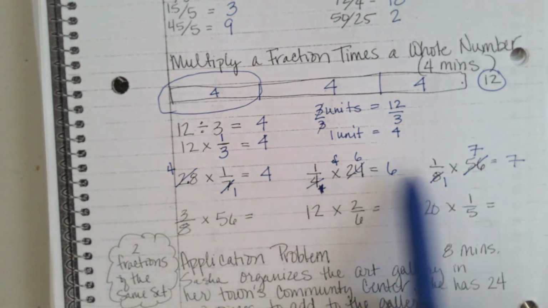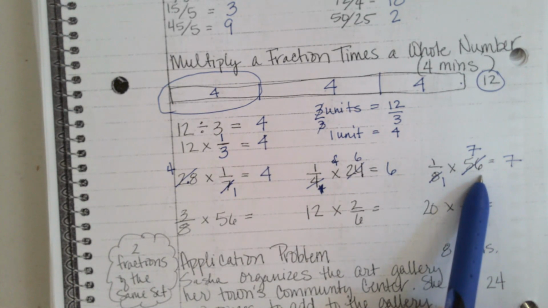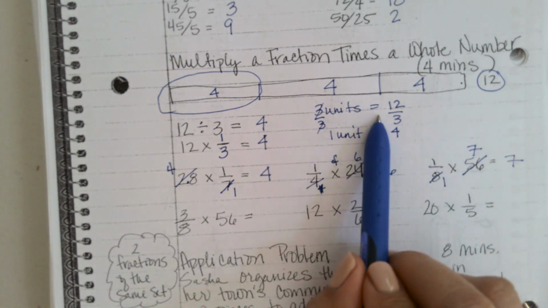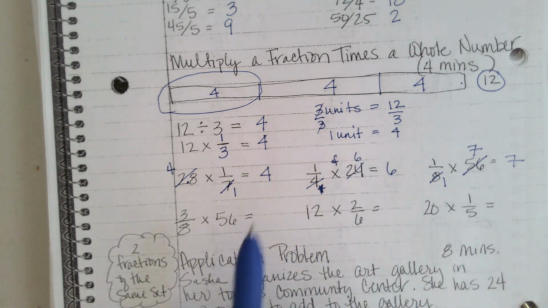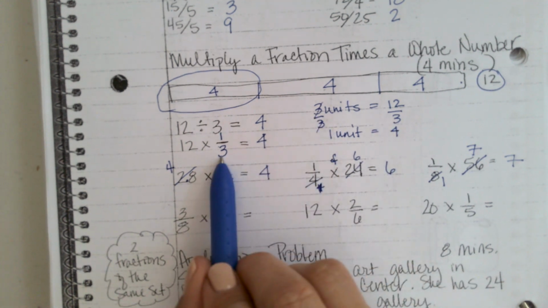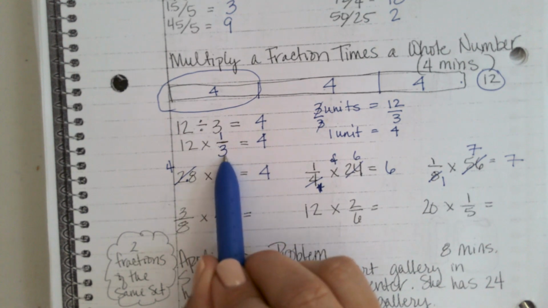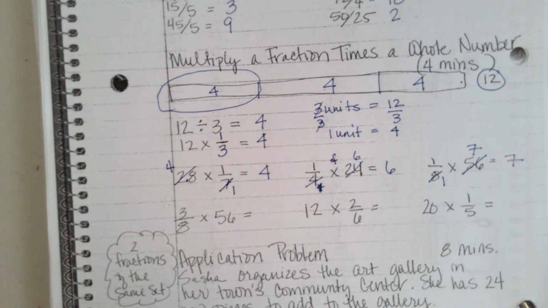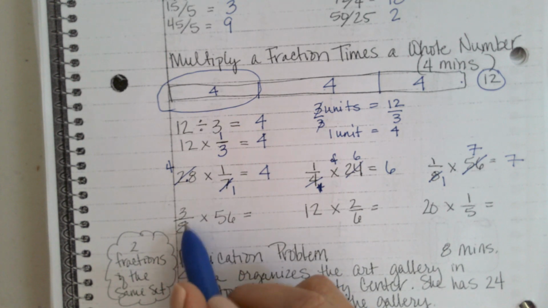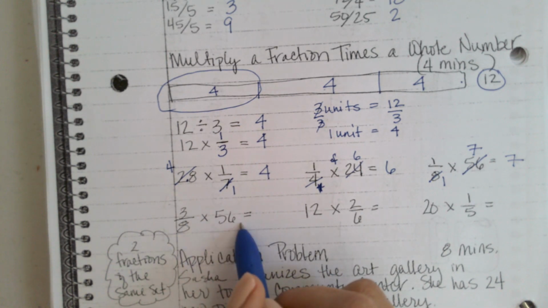Now, if you can't do this, go back to this technique. You're taking the fraction. Remember, the bottom of the fraction names how many units you have total. All right, now 3/8 times 56.